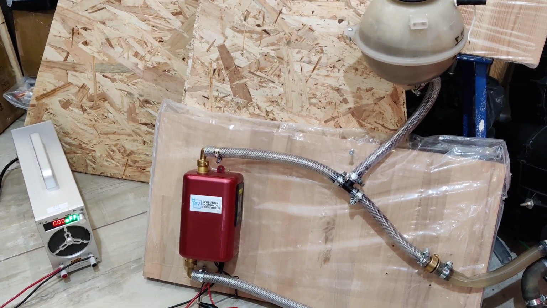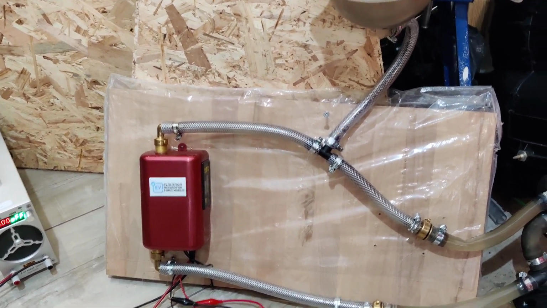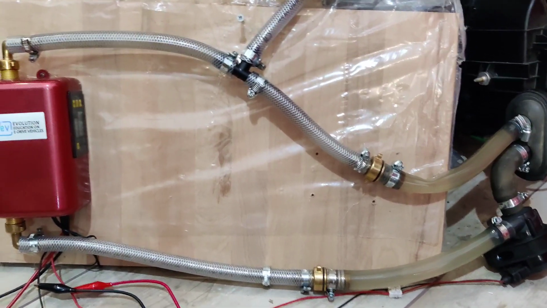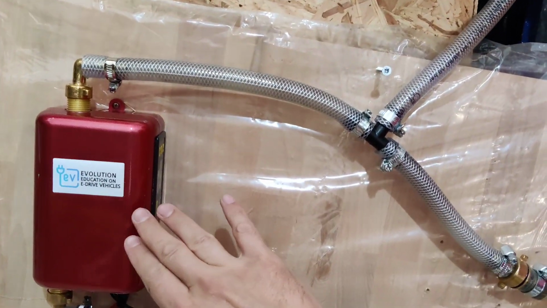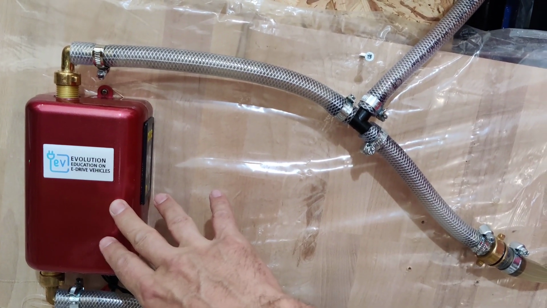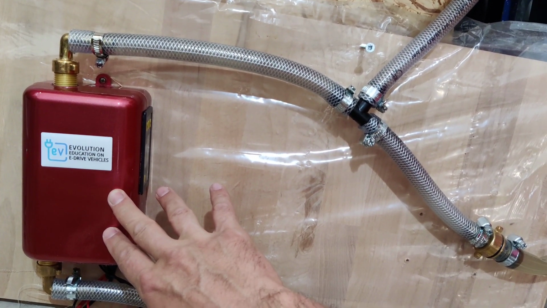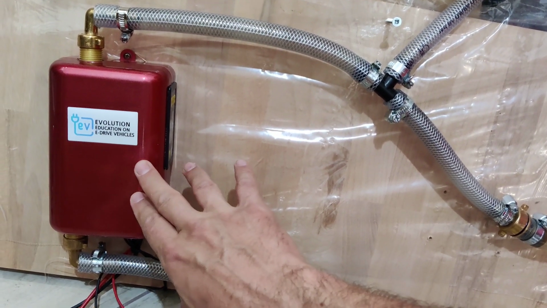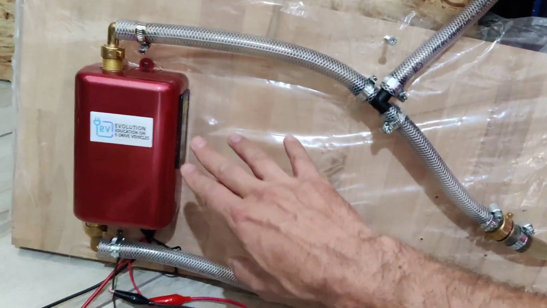Hi guys, in this video I will show you how to use our water heating system. So this is the water heater for the cabin. It's a high voltage system. It can be a 100 volt, 200 volt or 400 volt system. In this example we will use a 96 volt or 100 volt system.